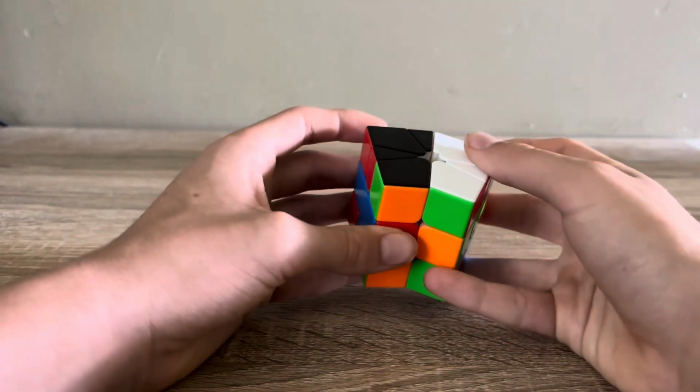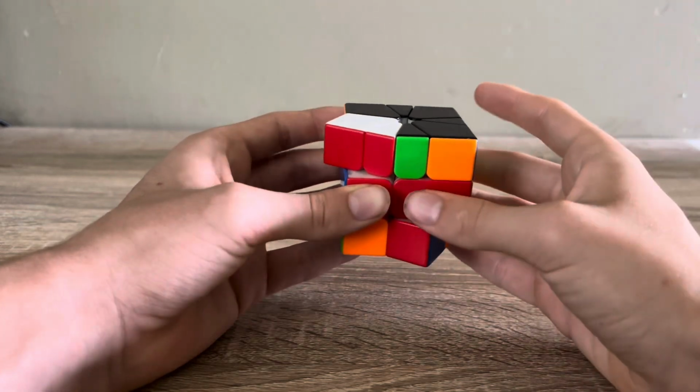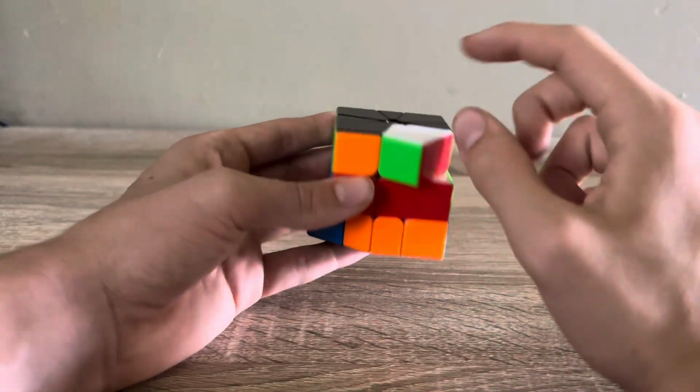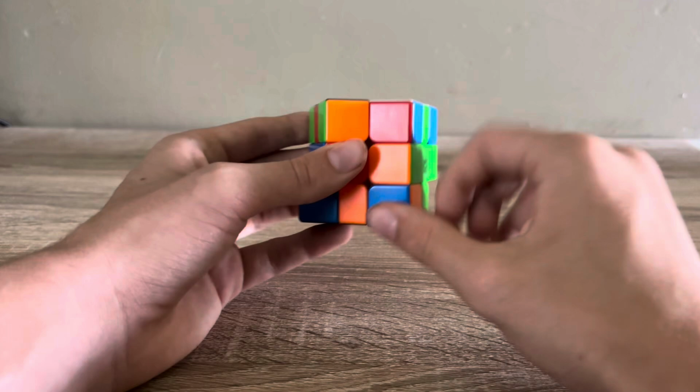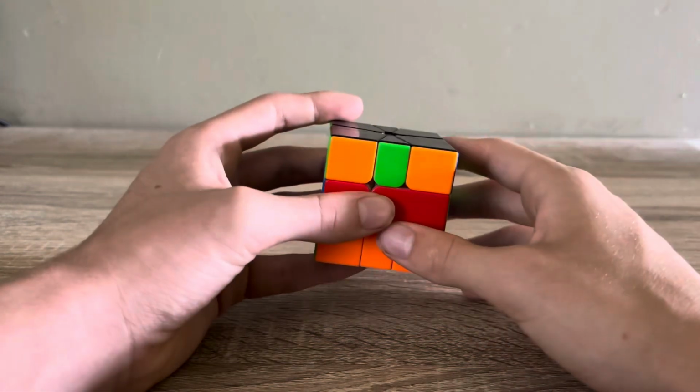So you're going to slice, do a U, slice, and then you'll undo that U move, and we'll do a D move to put that back to where it was over here, and we'll slice, and then we'll undo that D move, and we'll slice again. And so you can see that will solve the corners.